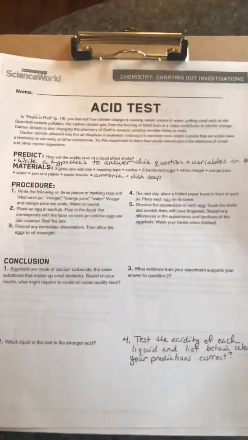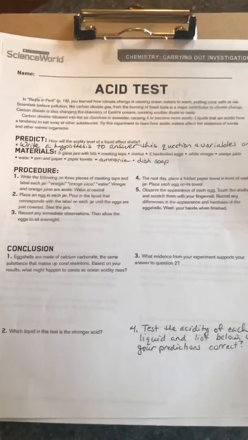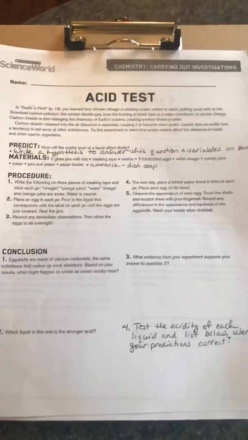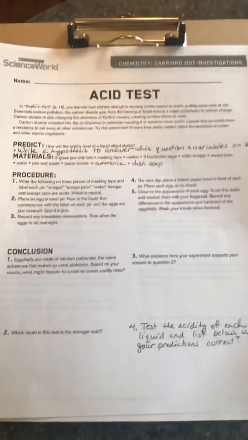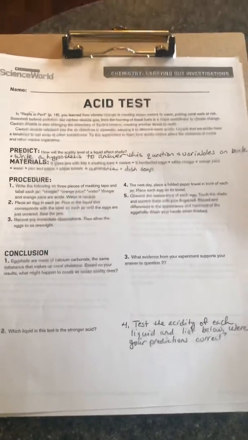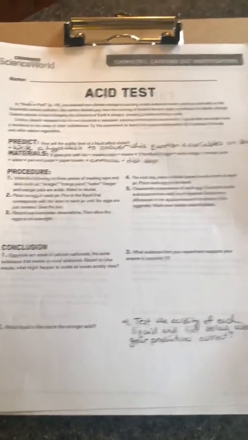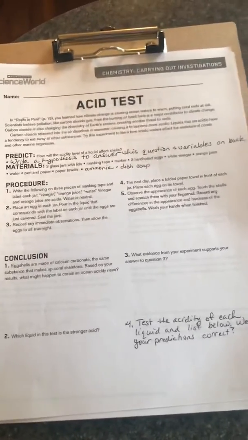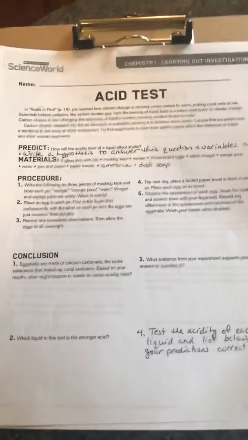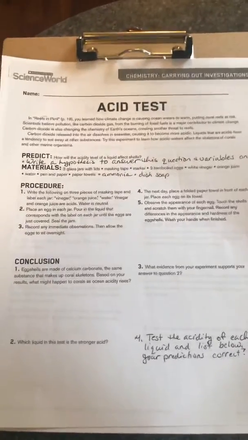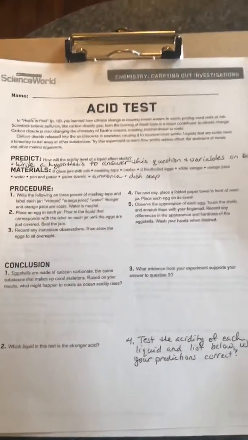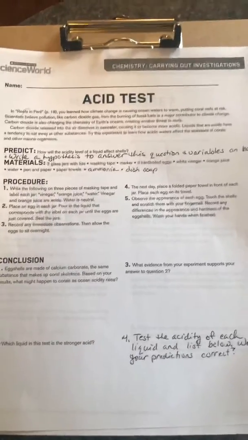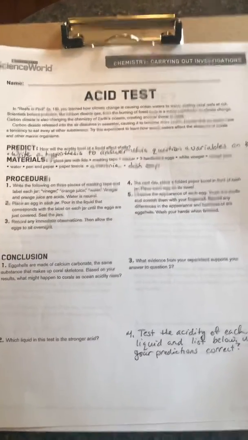Okay, we're going to work on the acid test lab right now. You'll notice it's referencing coral reefs and how climate change, when gases like carbon dioxide get into the water, might affect the coral reefs. And we know that carbon dioxide getting into the water makes the water more acidic. So what we want to do today is look at how those acids might react with something like a coral reef. We don't have a coral reef, so we're going to use eggshells to test that material, okay?